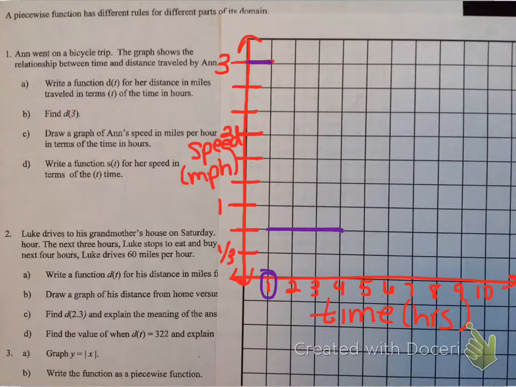And so what you would do then is put a solid dot right here, and you're saying that at time 1 she's still traveling 3 miles per hour. But then you put an open circle or a hole there, because you're saying at time 1 she's not traveling at 2/3 miles per hour yet. She is literally in the process of transitioning down, or decelerating. Okay, almost instantaneously again, if that makes sense.